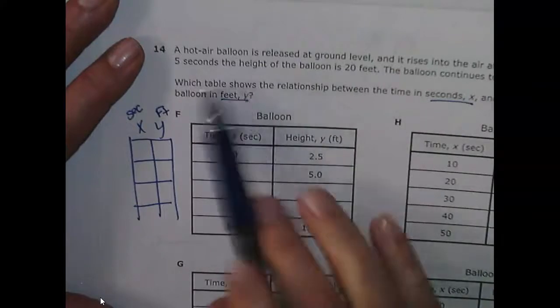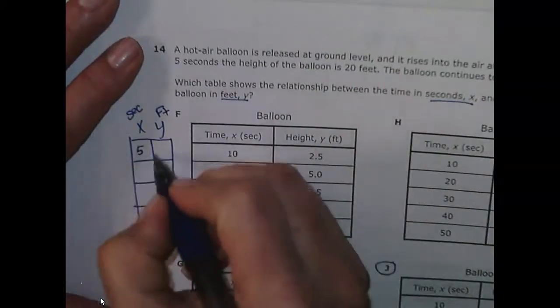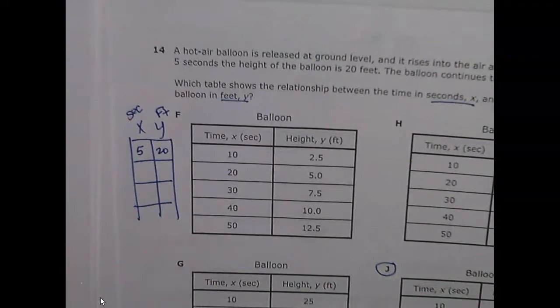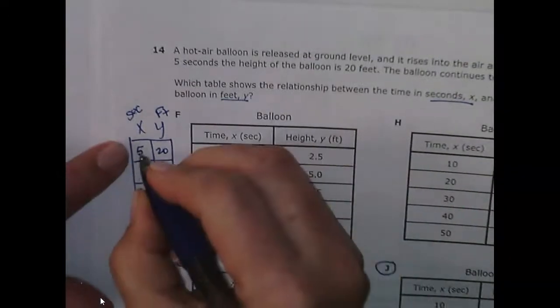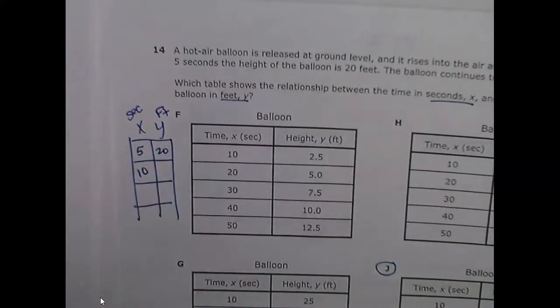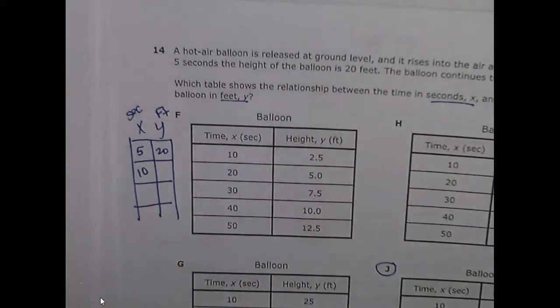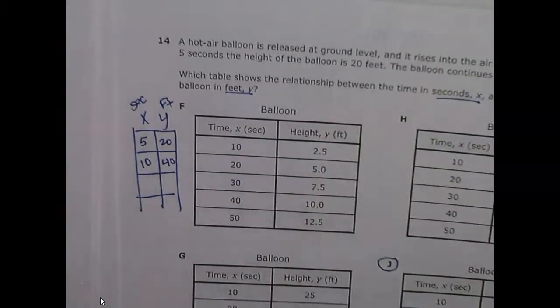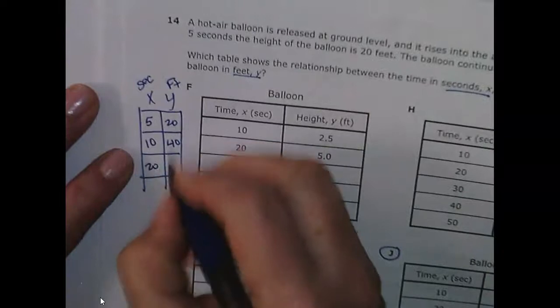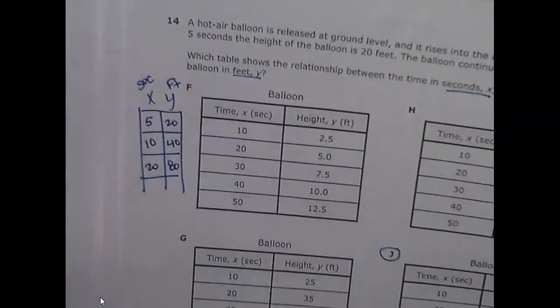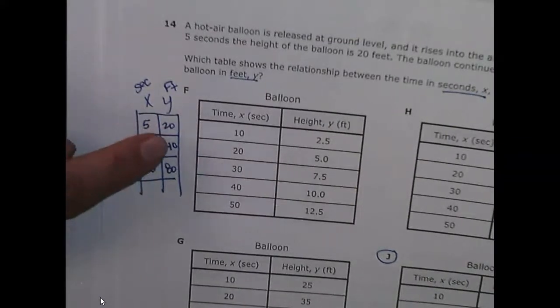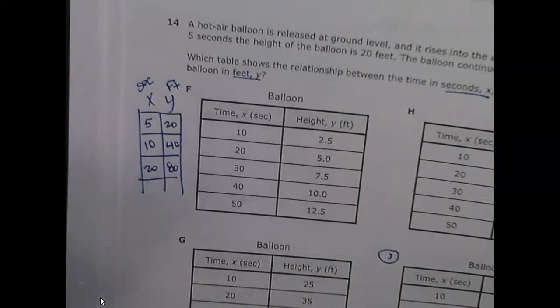5 seconds, 20 feet. What would 5 more seconds look like? Well, add 5 to this, double it. So wouldn't that be 10 seconds? How tall would it be now? If at 5 it's at 20, wouldn't 10 be 40? Hey, what if you double that? If 10 doubles to 20, wouldn't that be 80? By the way, I'm just multiplying by 2. 5 times 2 is 10. 10 times 2 is 20. 20 times 2 is 40. 40 times 2 is 80. And where did I pick 2 from? Because I know how to multiply by 2.